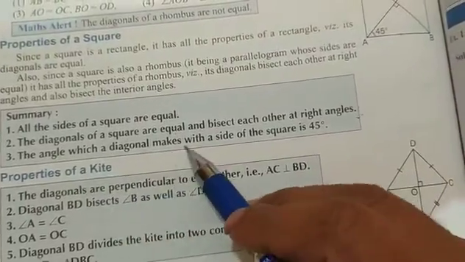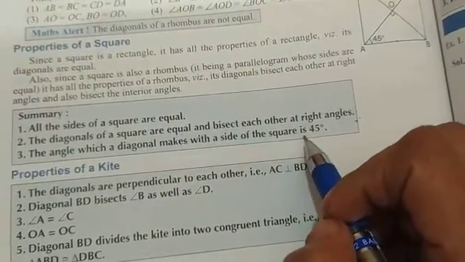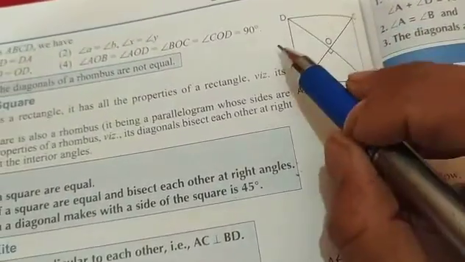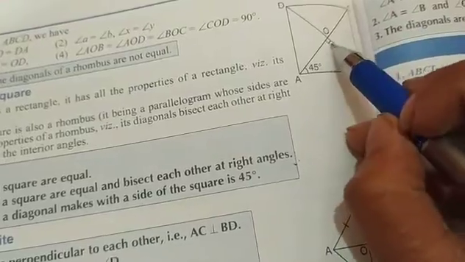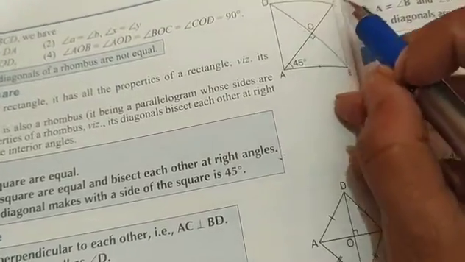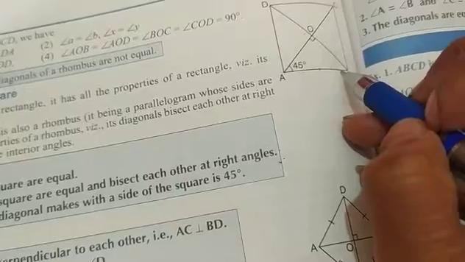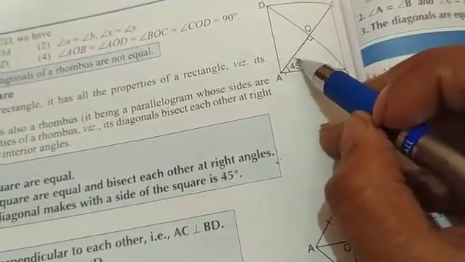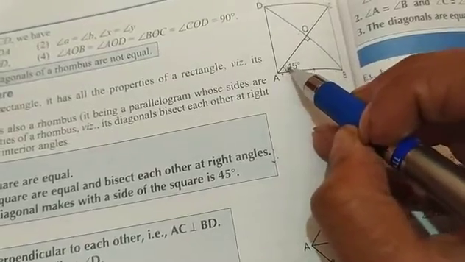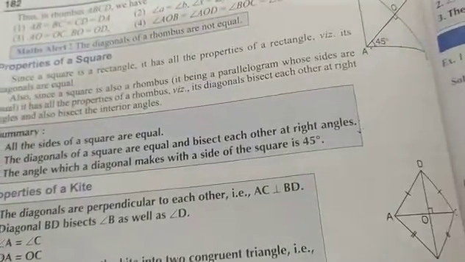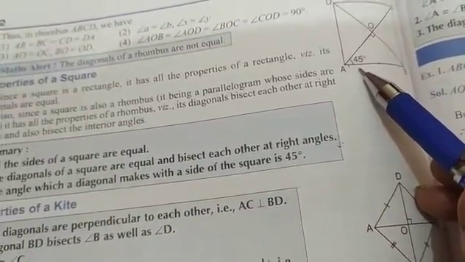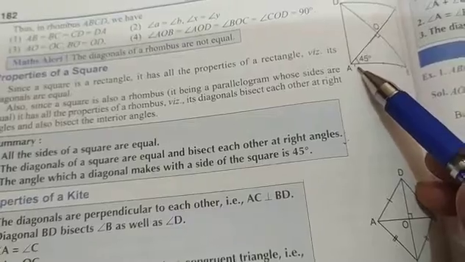Third, the angle which a diagonal makes with the side of the square is 45 degree. Means this is a square. AB, BC, CD, AD, all the four sides are equal. Each angle, see this, is of 90 degree. AC is equal to BD, diagonals are equal. And this is AC. This complete angle is 90 degree, so this half angle will be 45 degree. You can use directly this one also, that the diagonals make 45 degree angle with the side of the square.